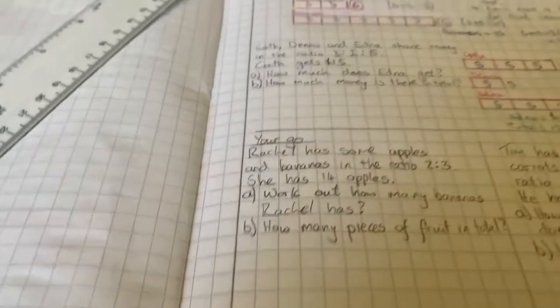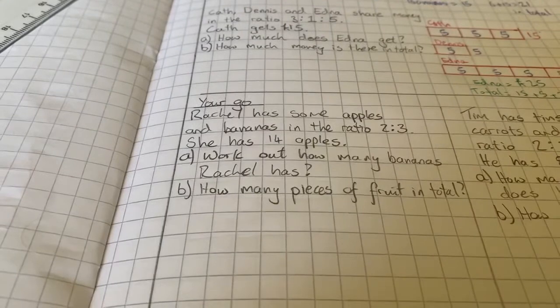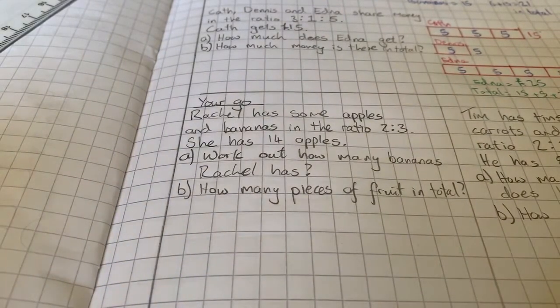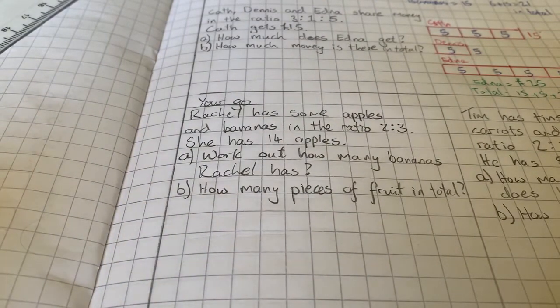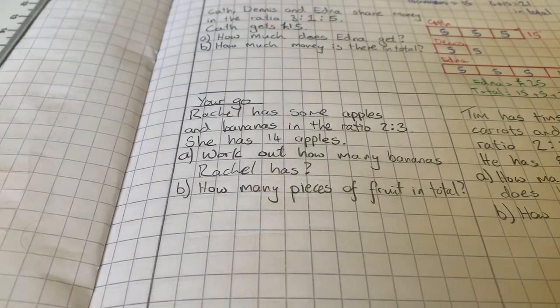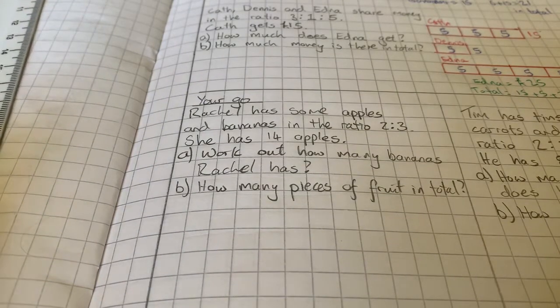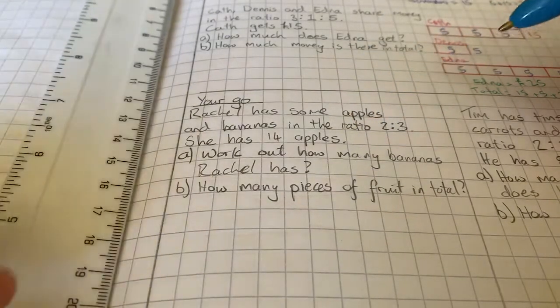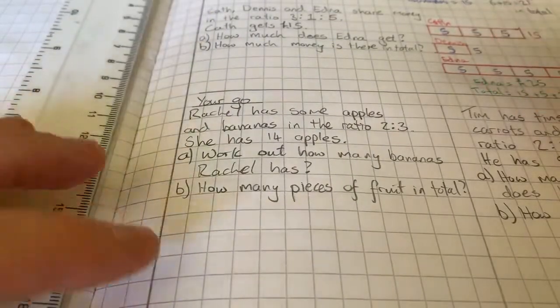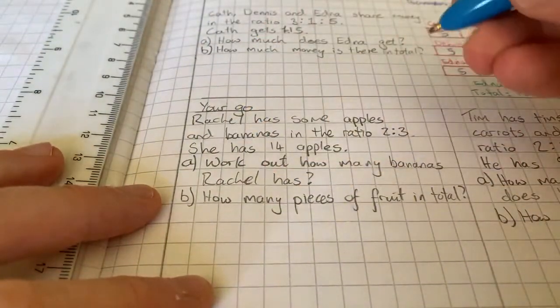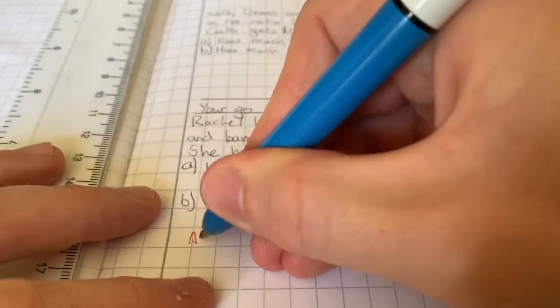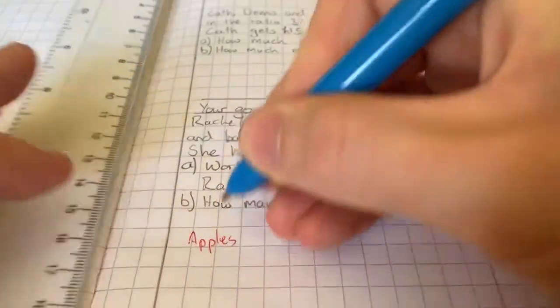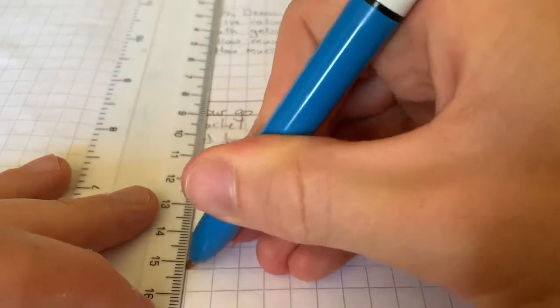Okay, let's have a look at this one with Rachel. She has some apples and bananas in the ratio 2:3. She has 14 apples. Work out how many bananas Rachel has, and then work out how many pieces of fruit in total. So start off, we're going to draw our bars again. So start off with apples. Okay, we've got 2 bars there.